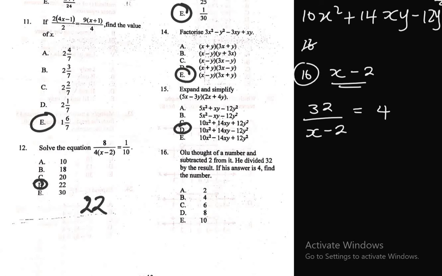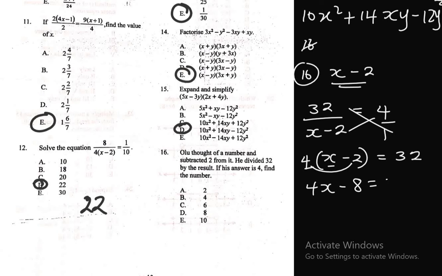Find x. Let this be over 1, cross multiply. So we have 4 times everything in the denominator, which is (x minus 2), equal to 32. 4 times x is 4x, minus 4 times 2 is 8, equal to 32. Move minus 8 to the right hand side, we have 4x equal to 32 plus 8. Let's move this down.